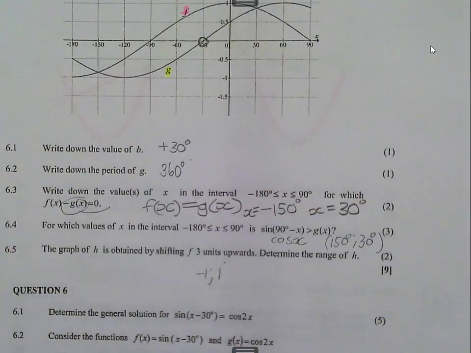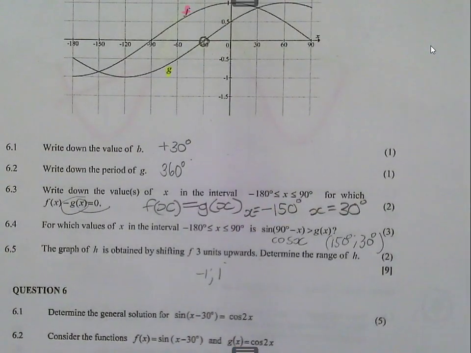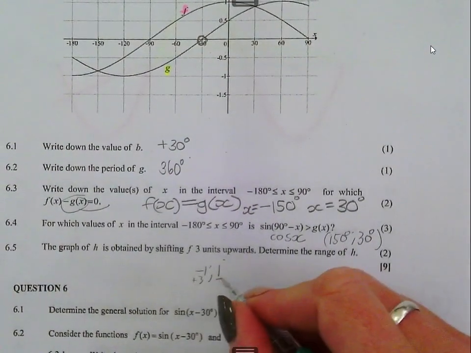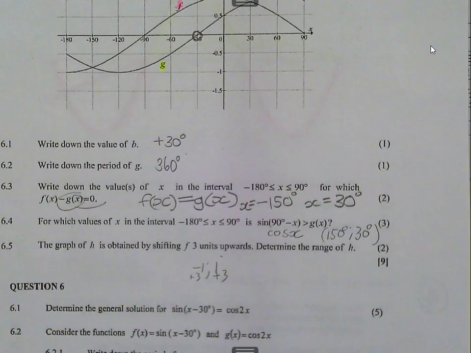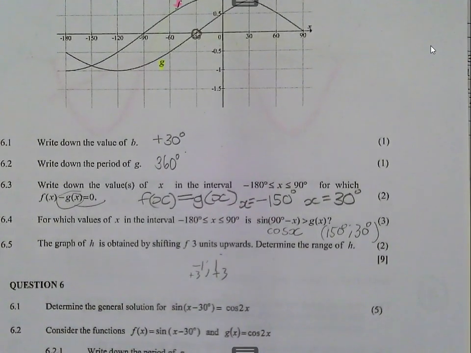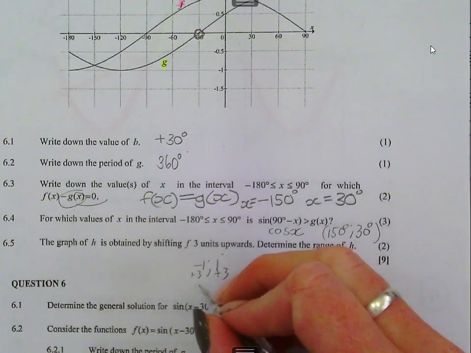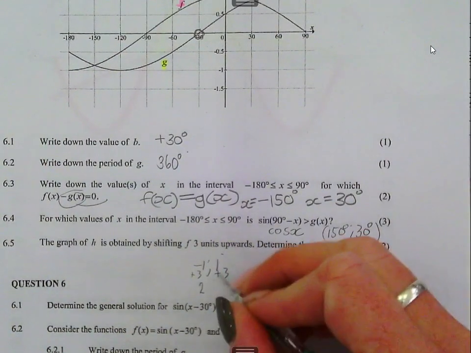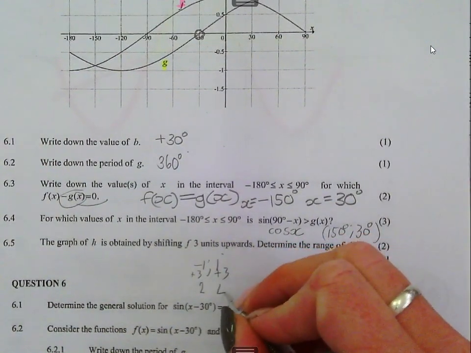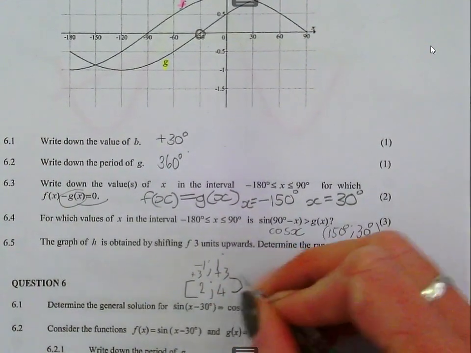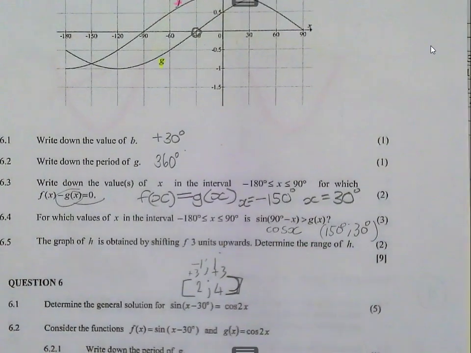Okay. If it is shifted 3 units upwards, all I'm going to do is add 3 to that and add 3 to this. Do you agree with that? So what's -1 plus 3? 2. And 1 plus 3? 4. So the range is from 2 to 4. And both must be included because it touches it, ne?